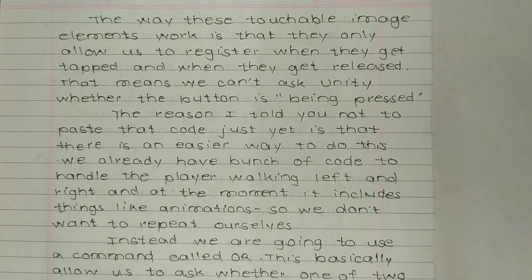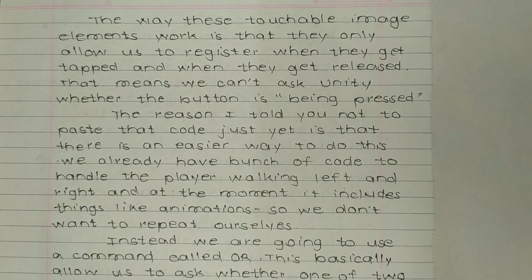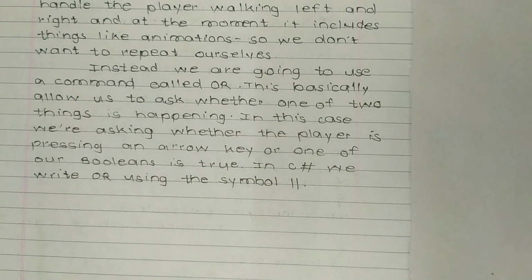So that means we have added the controls. Instead, we are going to use a command called or. This basically allows us to ask whether one of two things is happening. In this case, we are asking whether the player is pressing an arrow key or one of our booleans is true. In C#, we write or using the symbol for or.